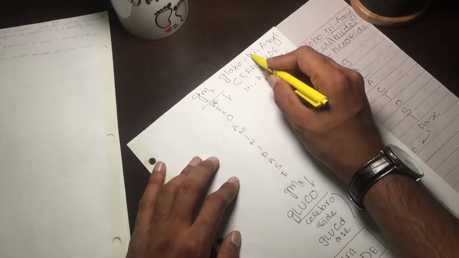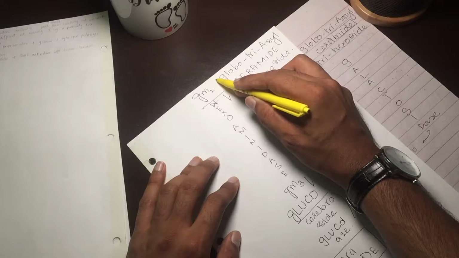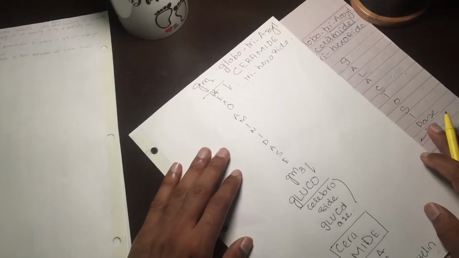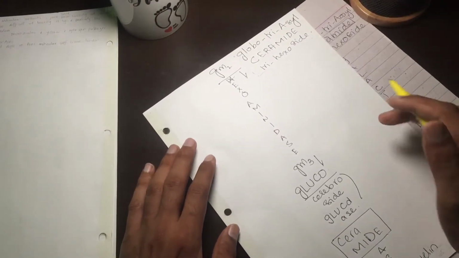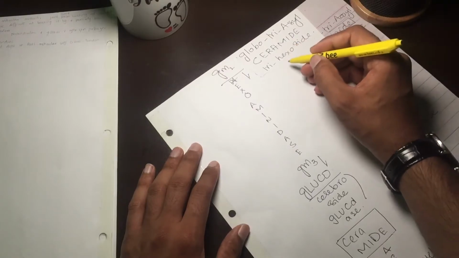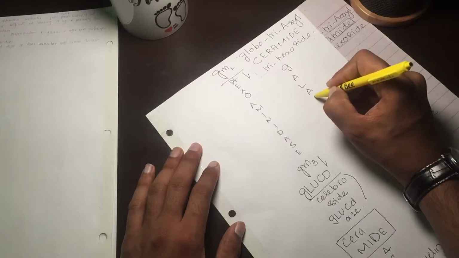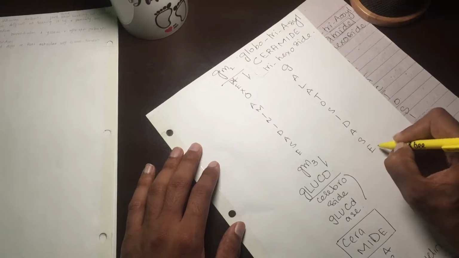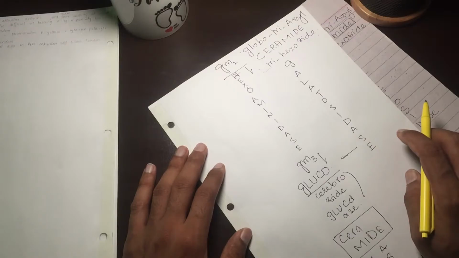I just combined the two names to make a visual memory that this is the same component. So rather than learning two different names, we just combine them for our convenience. So globotriaosylceramide trihexoside is converted by an enzyme known as galactosidase, and this enzyme gives us the product glucocerebroside.